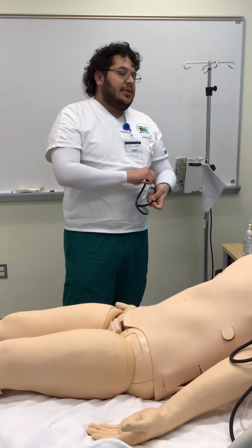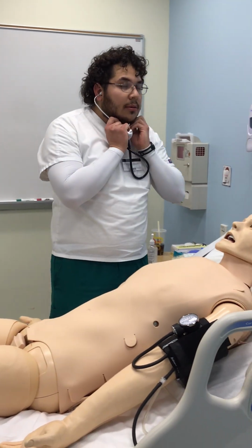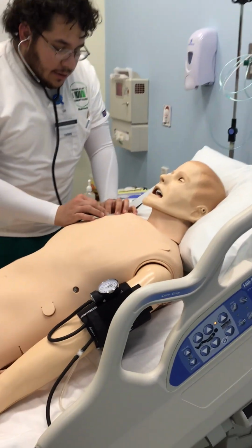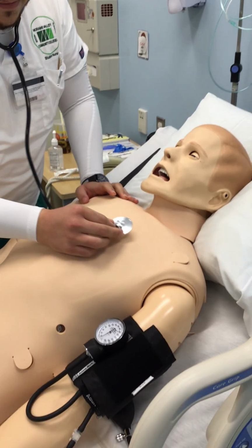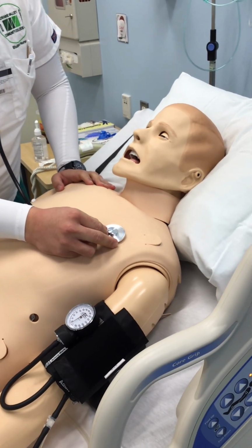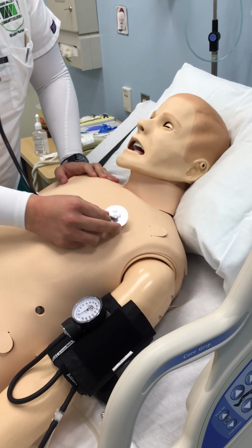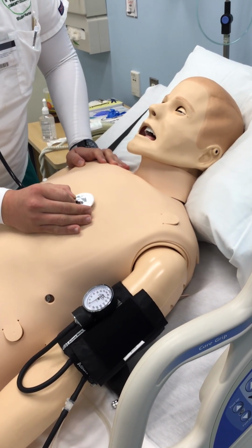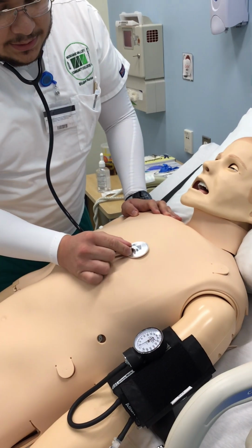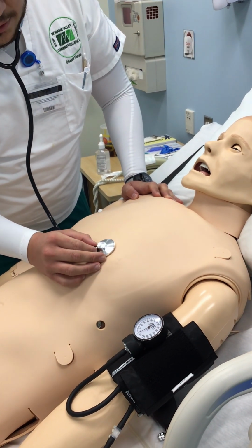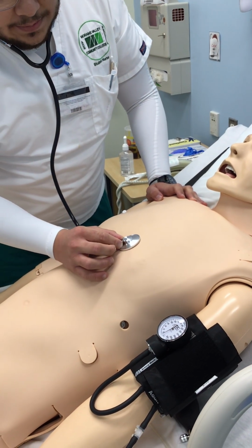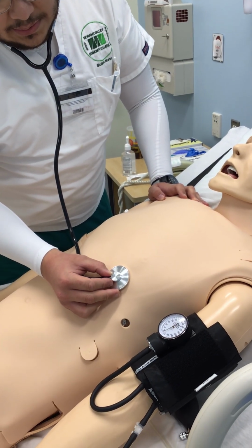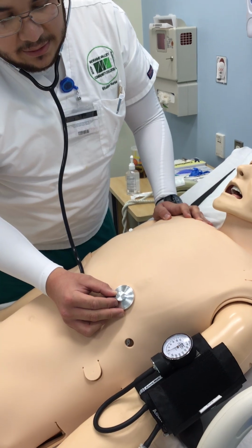We will then auscultate the patient's 5 cardiac landmarks, starting on the right, second intercostal space for the aortic, moving to the left for the second intercostal space for the pulmonic. Then we're going to be moving to the left, third intercostal space for Erb's point, left fourth intercostal space for the tricuspid, and then left fifth intercostal space midclavicular for the mitral.